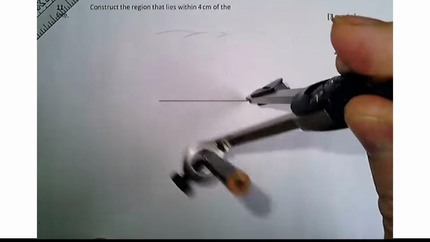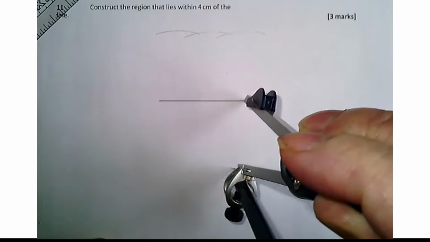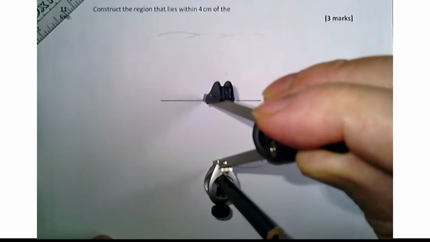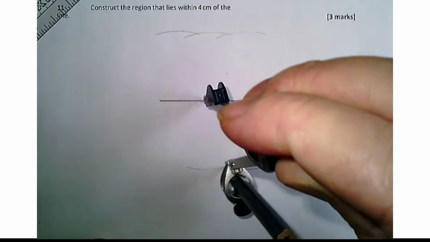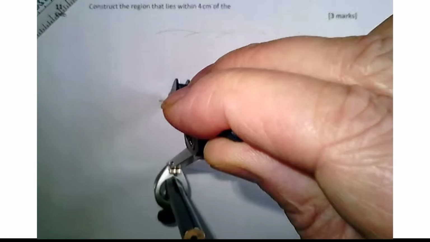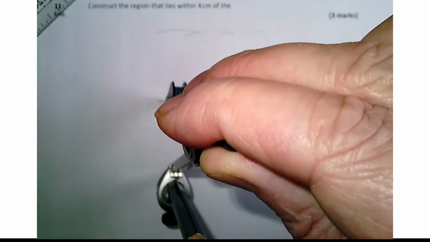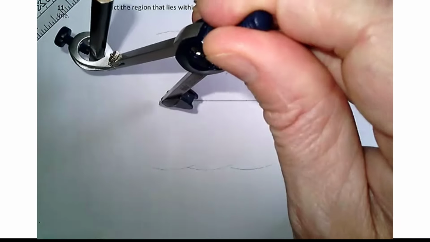And I'm going to do the same on the other side. So 3 little arcs. I'm going to use these to construct the parallel lines in a minute. Fiddly. Okay, I'll come back and do the lines themselves in a minute.